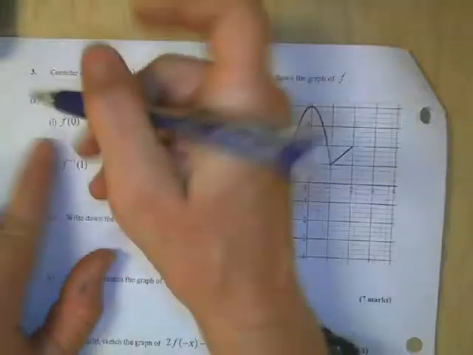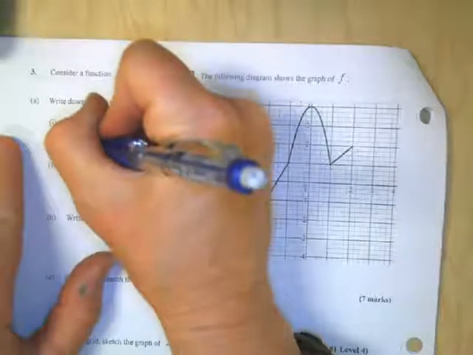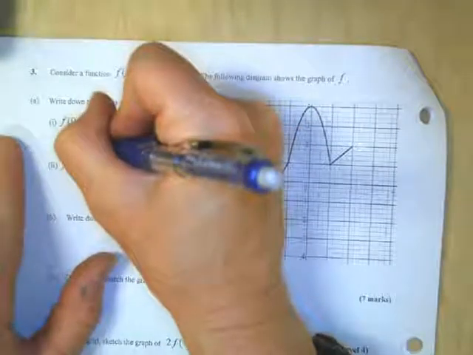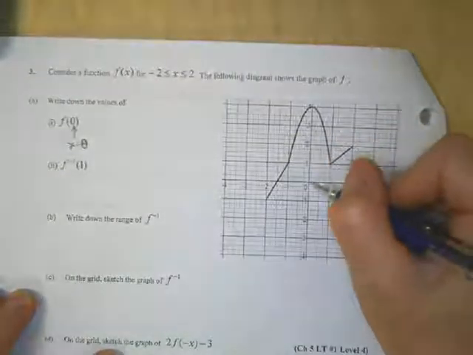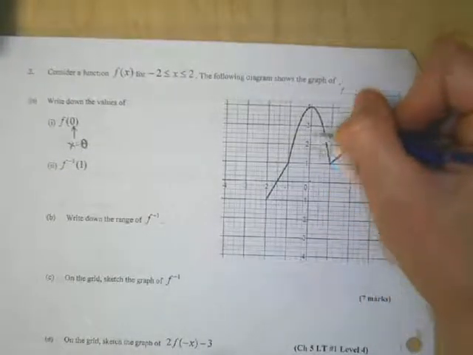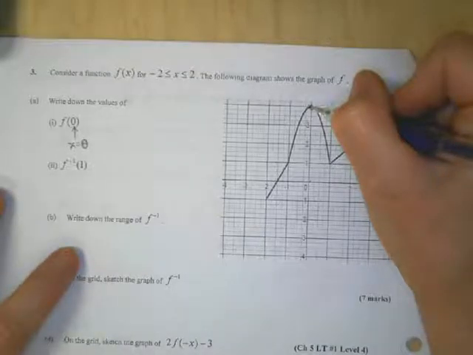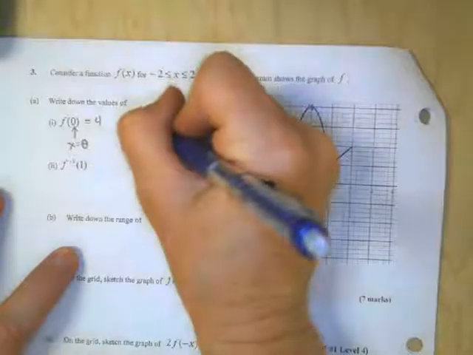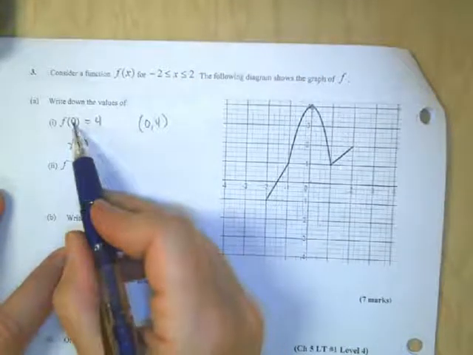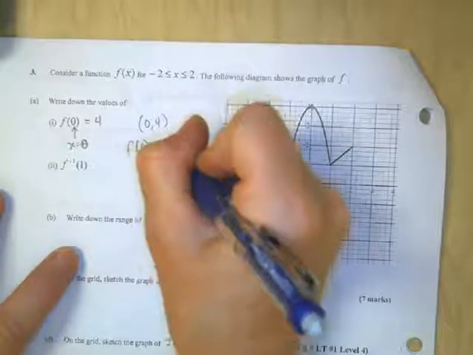So 0 here means that x is equal to 0. So we want to find what is the y value when x is 0. So here x is 0. Let's go up until we meet the graph right there. So then f of 0 is equal to 4, because there is a point at (0, 4). See, that's our x value, that's our y value. So to write it correctly, f of 0 is equal to 4.